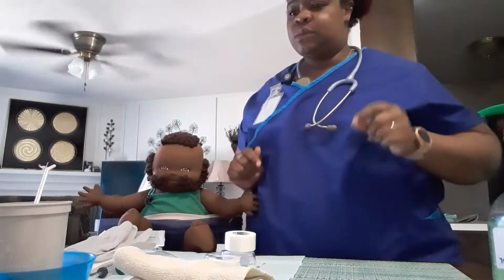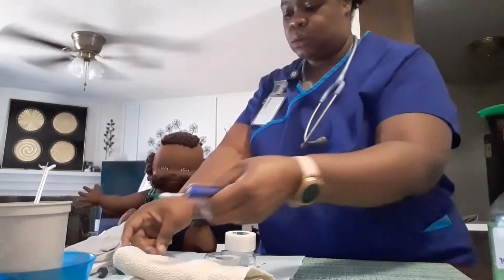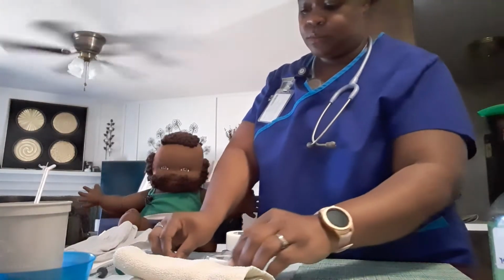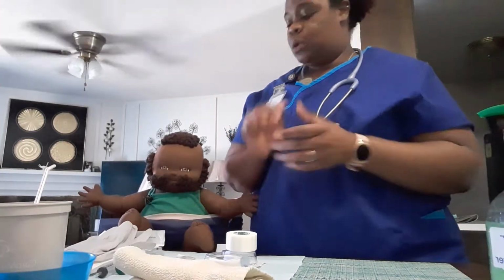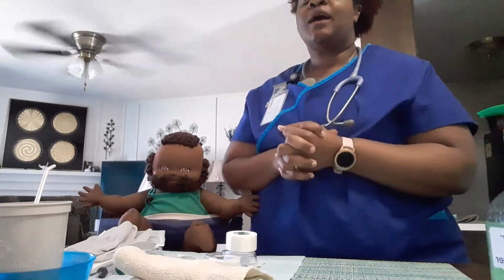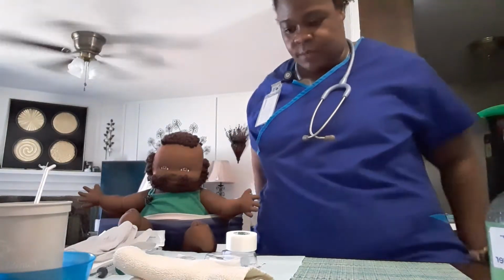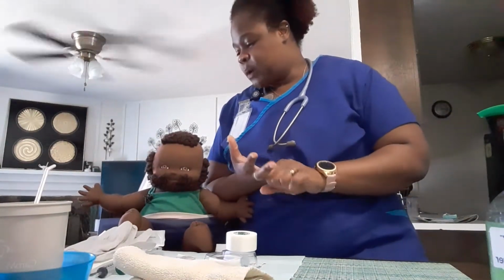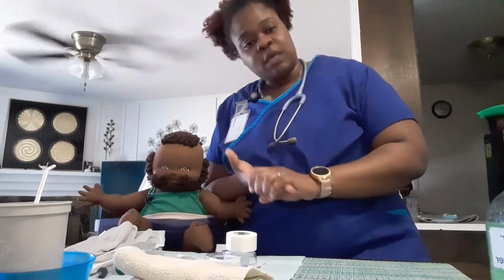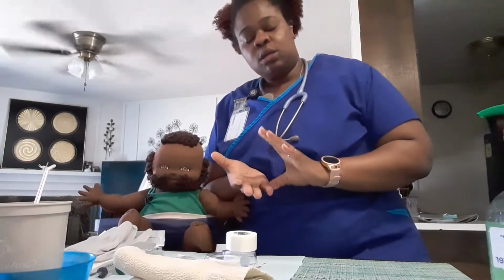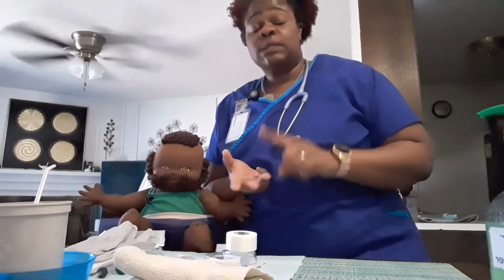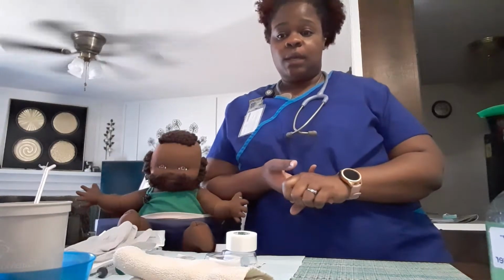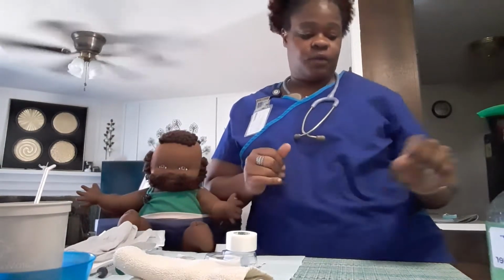The first thing I'm going to do is assess the patient's history. I'm going to check for history of aspiration, nasal polyps, nasal bleeding, anticoagulant therapy, chronic sinus infections, and surgery to the oral, facial, or sinus areas. Next, I'm going to take my clean supplies that I have on a tray, and go to the patient's room.